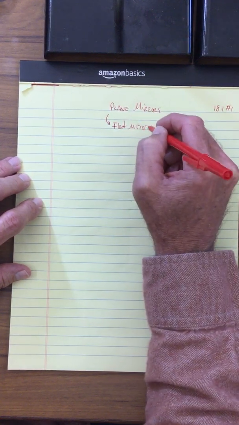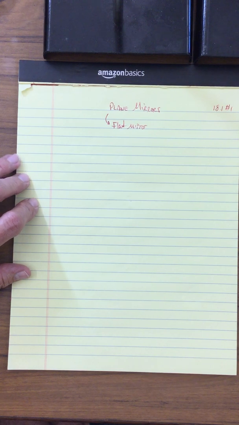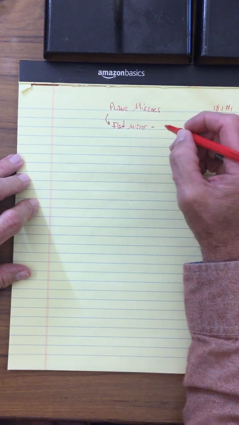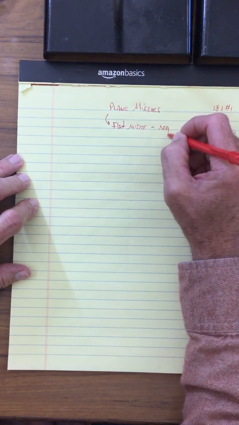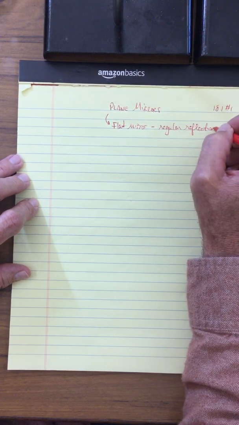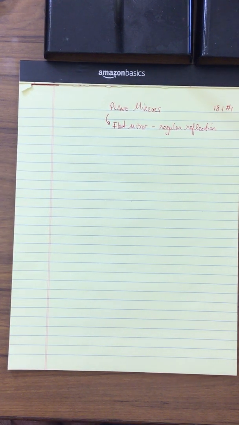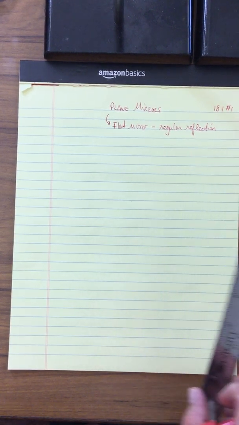Well, what other types of mirrors do I have? You can actually have mirrors that curve inward, and you can have mirrors that curve outward. And we'll get to those. Those are called convex and also concave mirrors. But this is going to be a flat mirror, and because it's flat, it's going to be providing us with a regular reflection, as opposed to a diffuse reflection when you have a rough surface. So we have a flat surface, we're going to be getting regular reflections out of this.